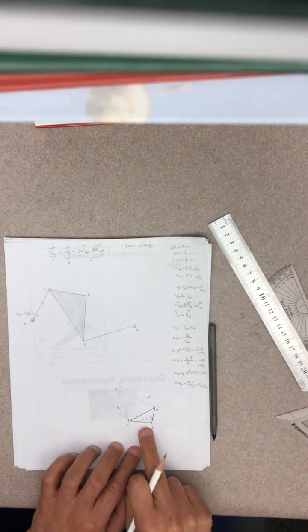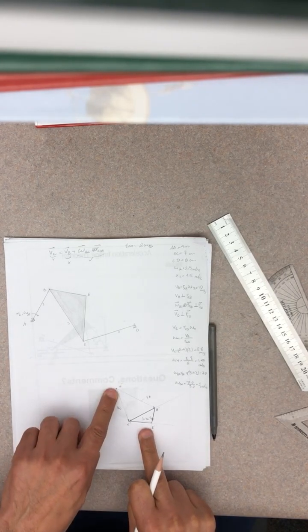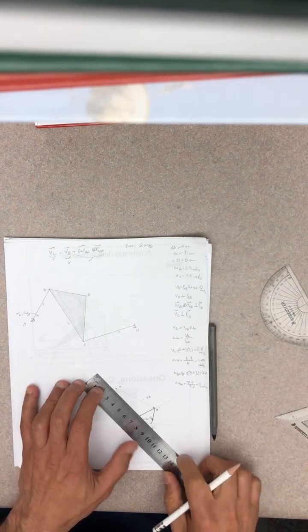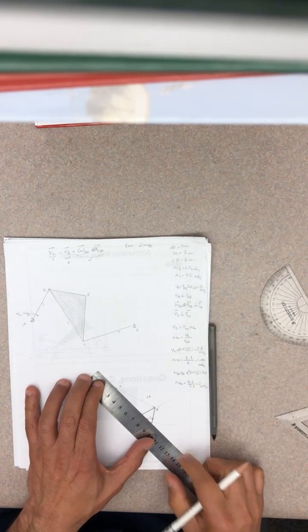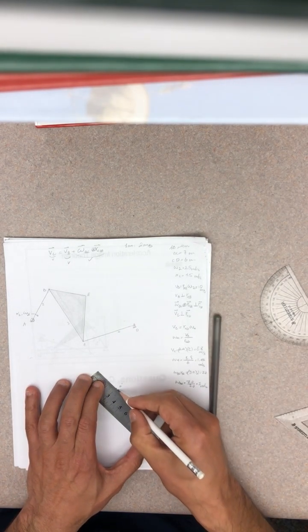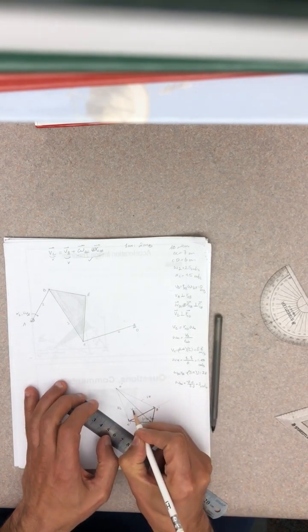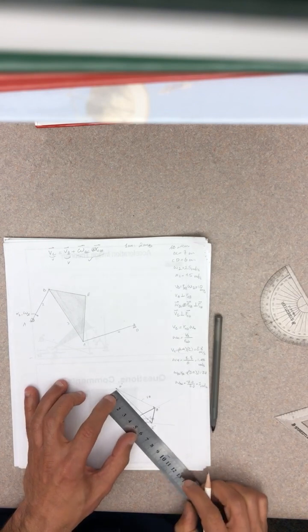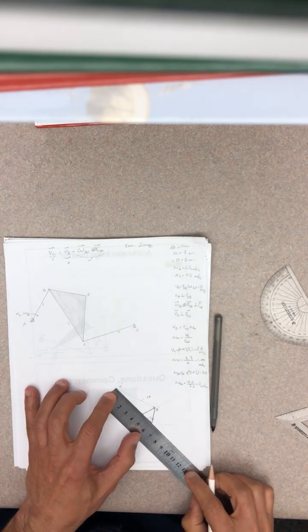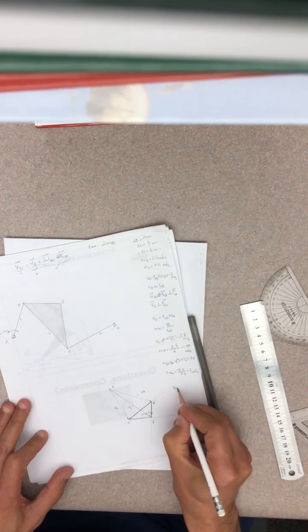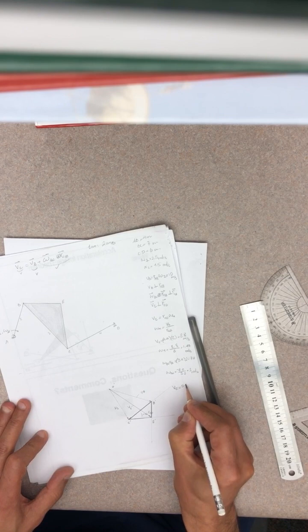Now, if I want to find velocity of E, I have to connect it to my origin and measure that length. So if I do that, this is VE. And if you want to measure how much it is, it goes almost 5.95. So VE is going to be 5.95 times 2.